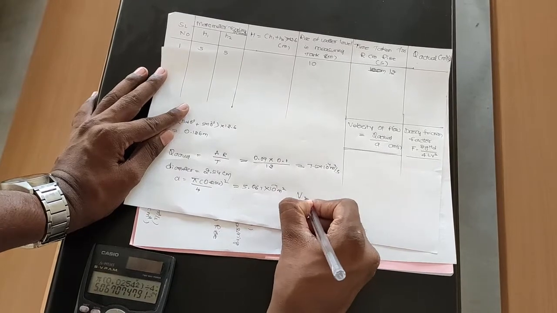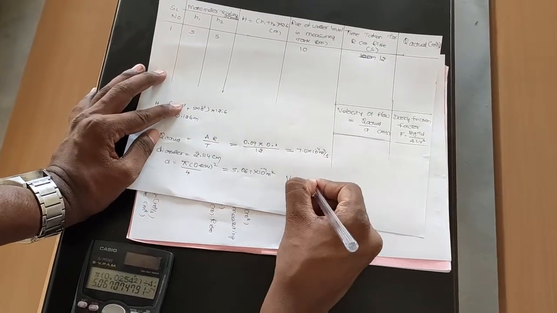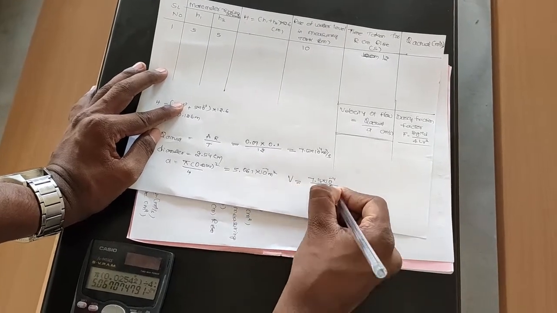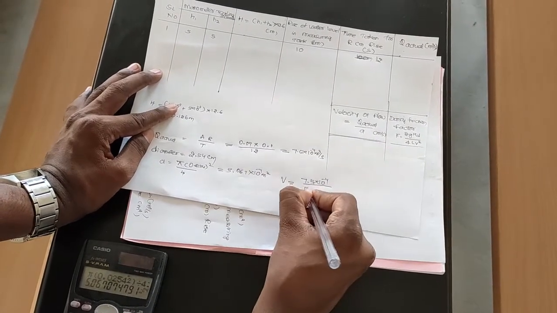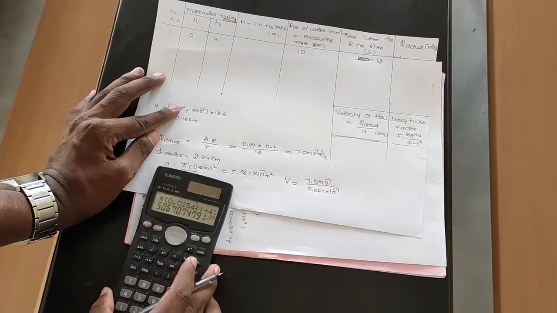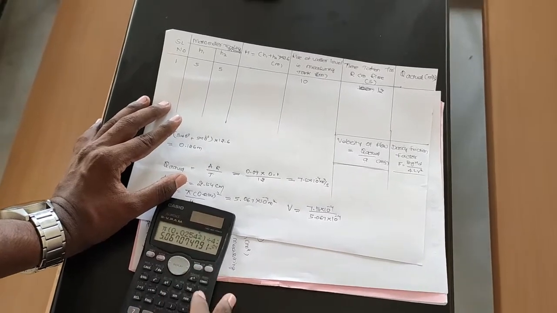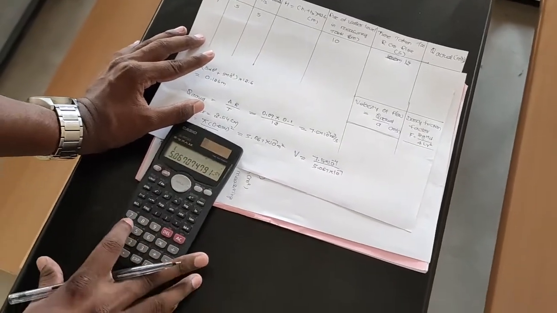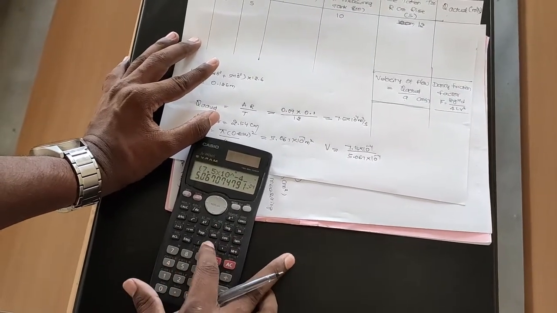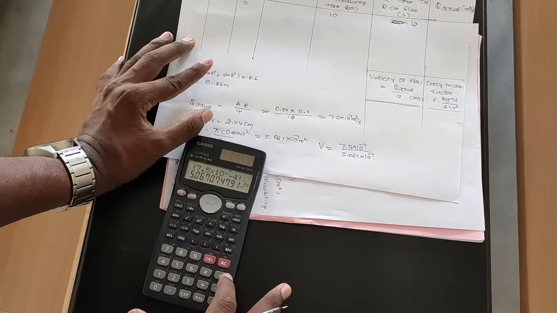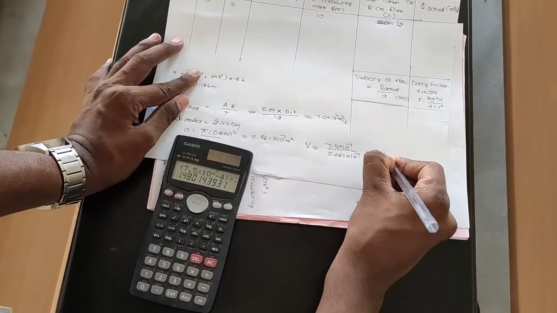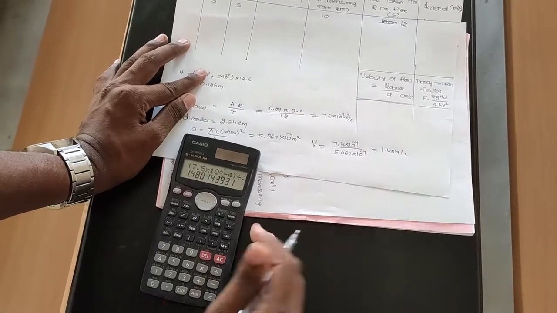Now we are going to calculate the velocity. 7.5 into 10 power minus 4 is the Q actual, divided by the area of the pipe, 5.067 into 10 power minus 4. So how much will you get? Just calculate. So 1.48 meters per second is the velocity.